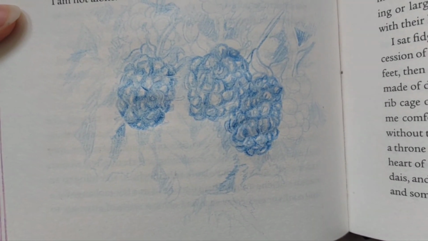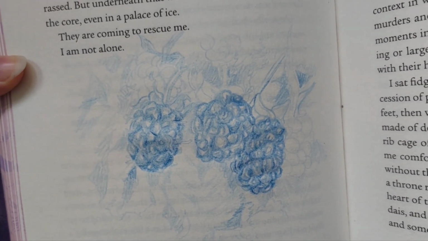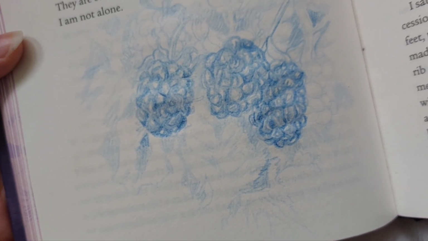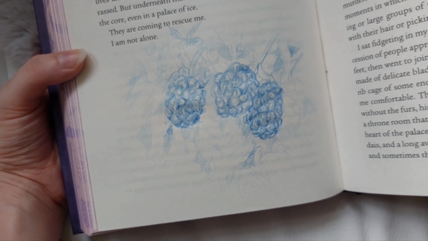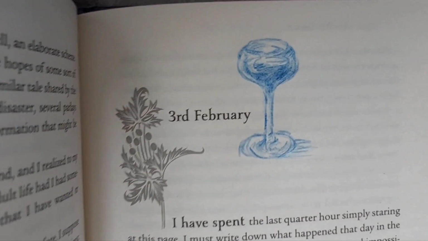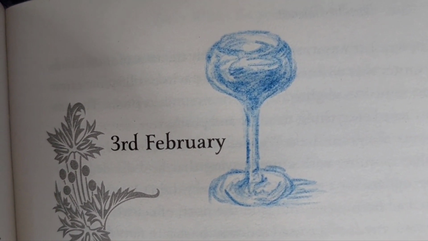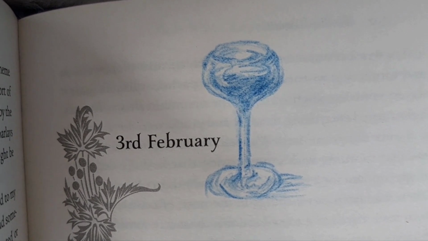Then at the end of the chapter we have some brambleberries. And also, at the beginning of the next chapter, a honey wine glass. Very important.